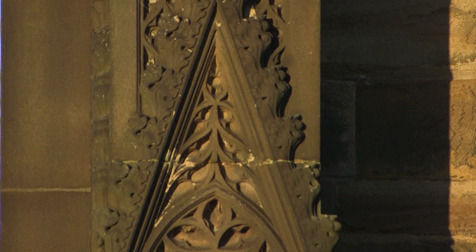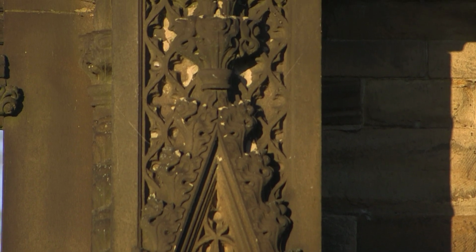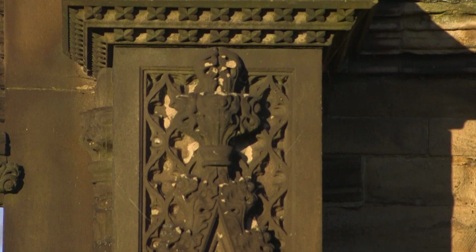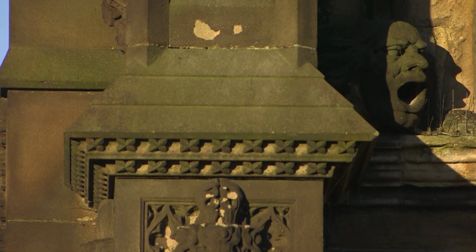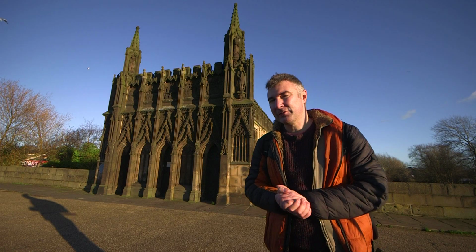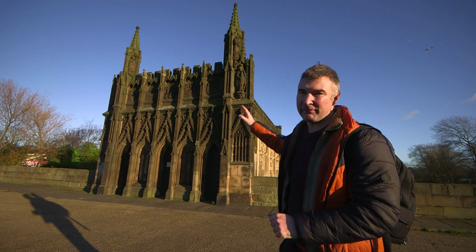Now the Oxford movement was a high church tradition out of the University of Oxford, and they were arguing for more Catholic traditions to be reinstated into the Anglican faith, and they hired George Gilbert Scott to completely restore the upper part of the chapel here.